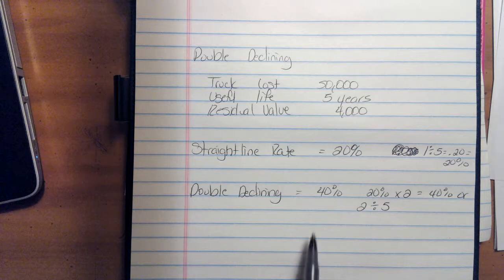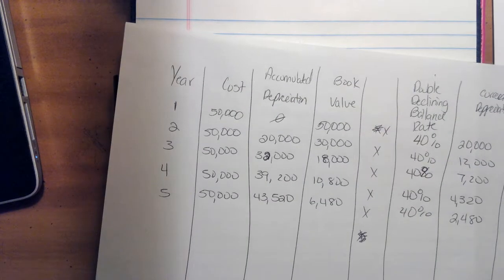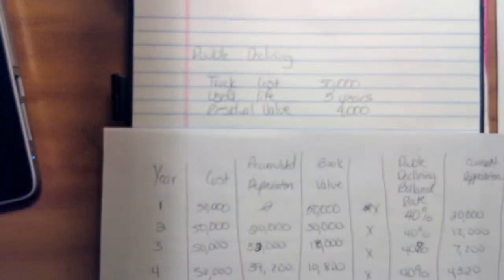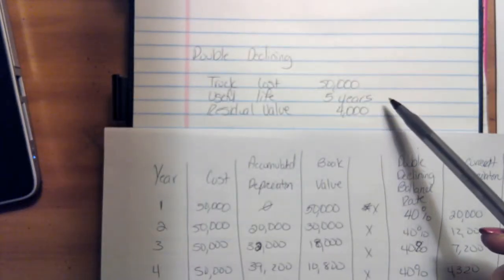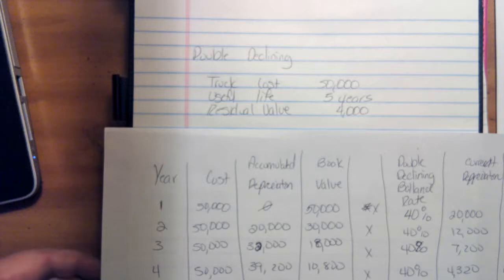We're going to use that double declining rate of 40% to determine what the annual depreciation is going to be and then what the book value will be at year end. So here's an example based off the $50,000 truck cost, 5 years useful life, and $4,000 residual value.